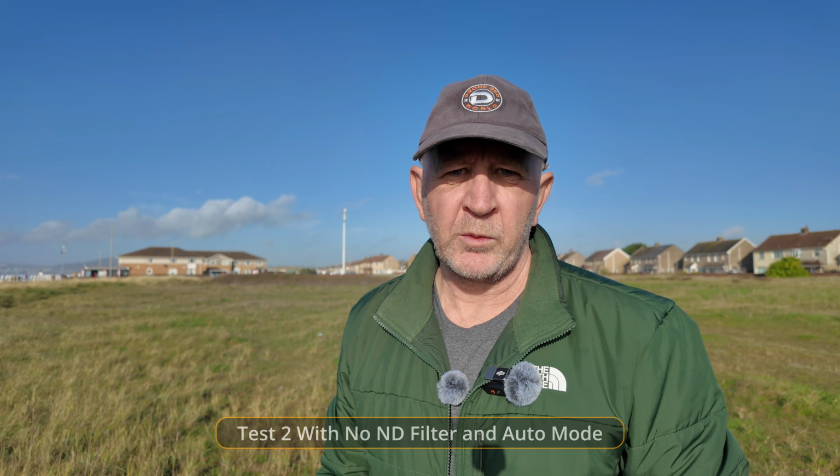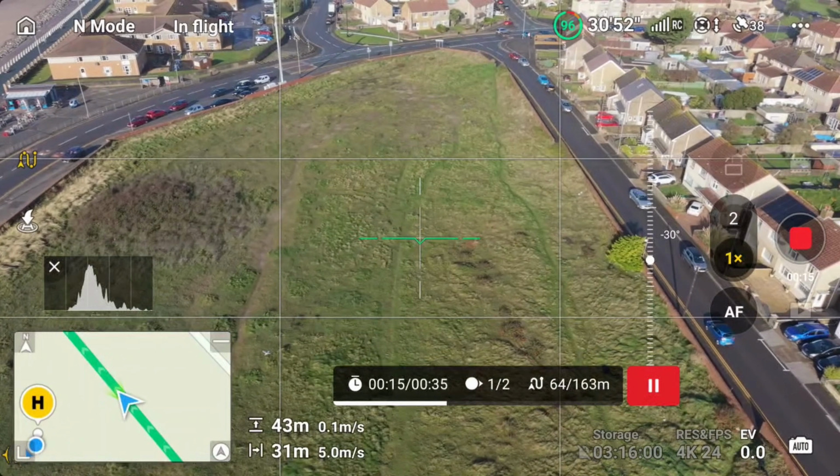So the drone's in the air, it's going to go to the first waypoint and it's going to do this mission with no ND filters and it's totally in auto.